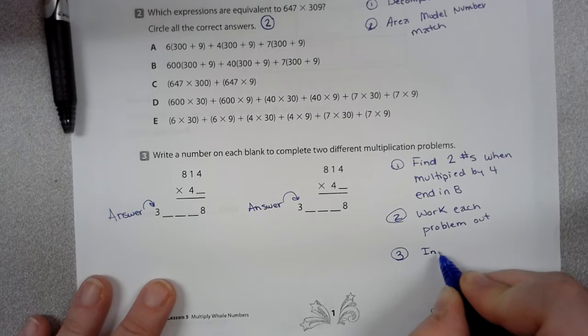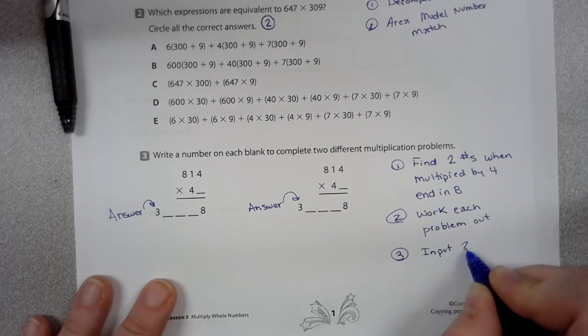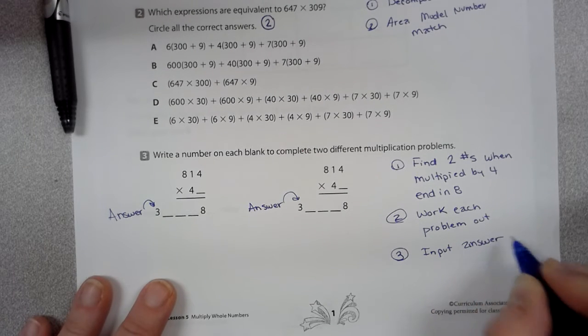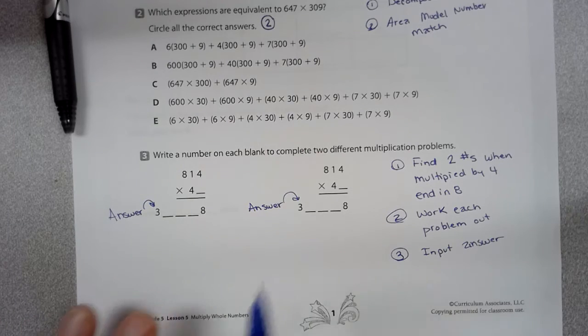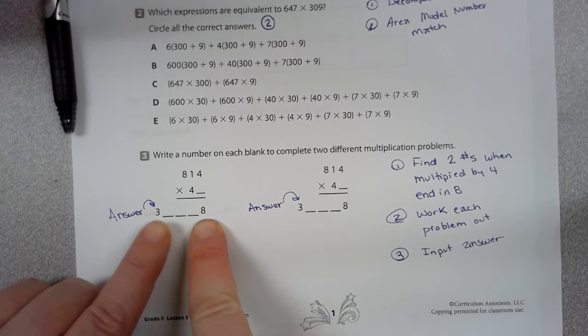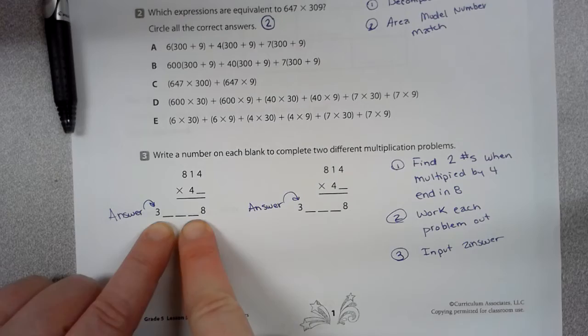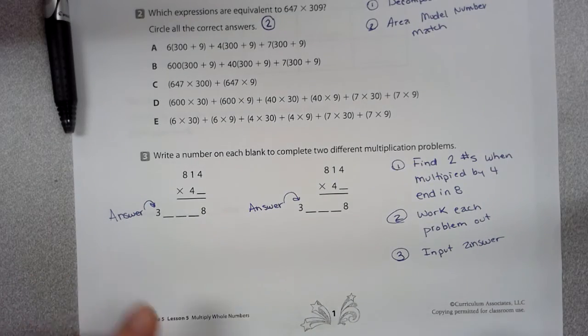Okay, and then number 3, input your answer. Your answer goes in these. Now look, you already have a 3 and an 8 right here, so you just put the middle numbers in. Okay, you don't have to rewrite the 3.